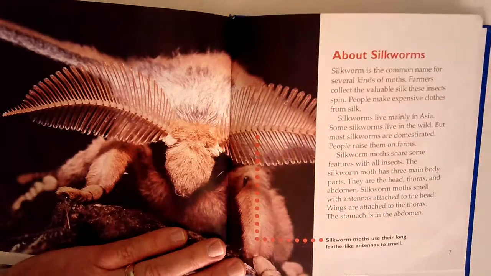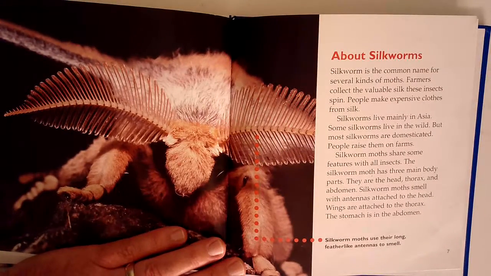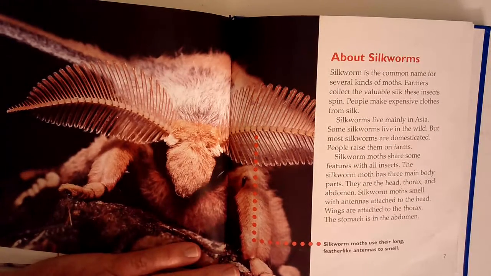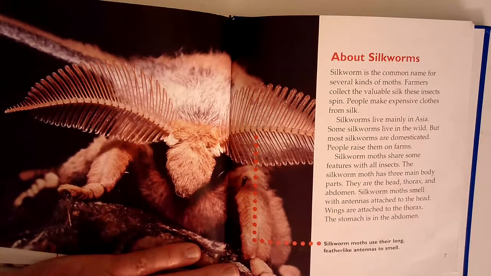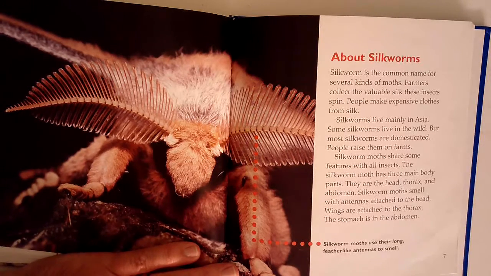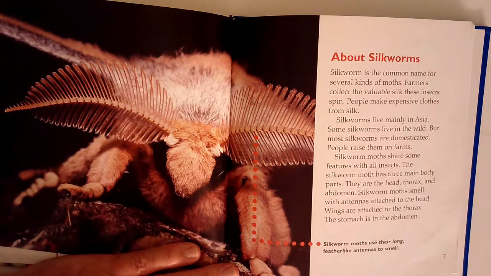About silkworms. Silkworm is the common name for several kinds of moth. Farmers collect the valuable silk these insects spin. People make expensive clothes from silk. Silkworms live mainly in Asia. Some silkworms live in the wild, but most silkworms are domesticated. People raise them on farms.